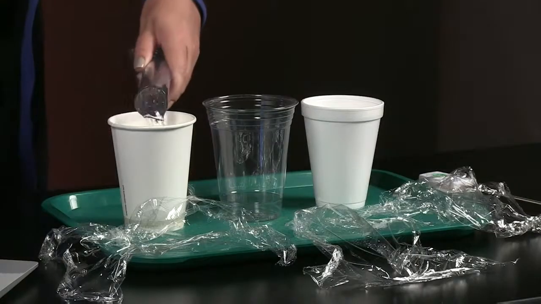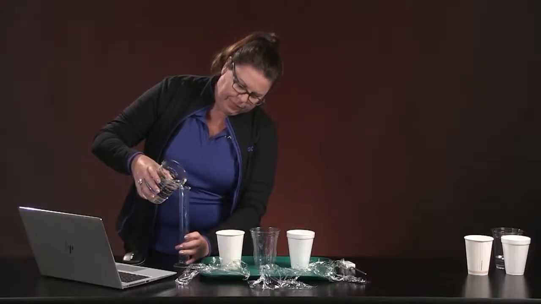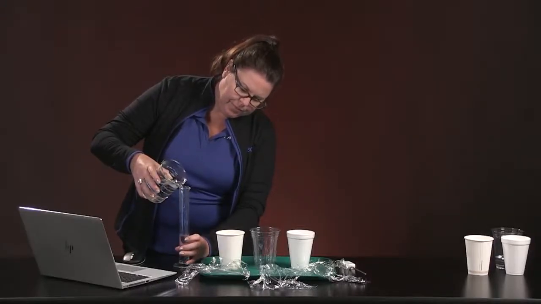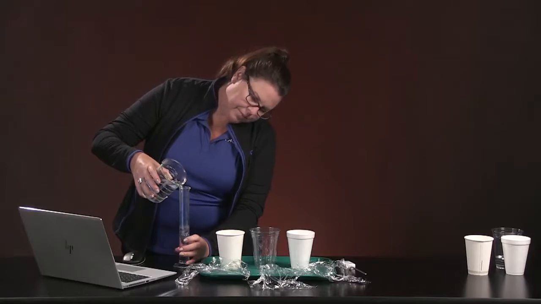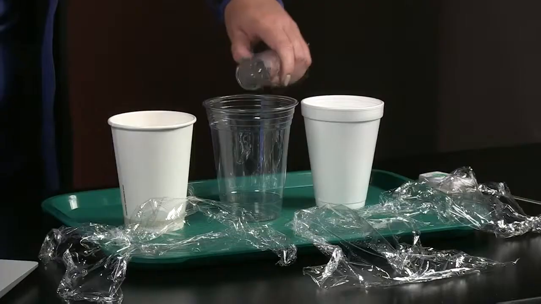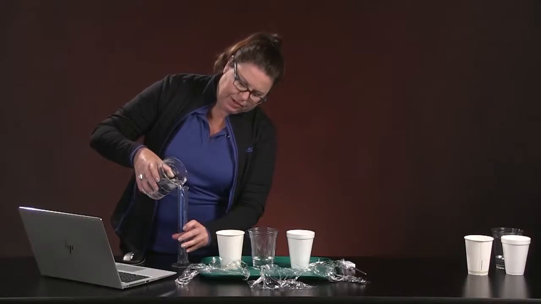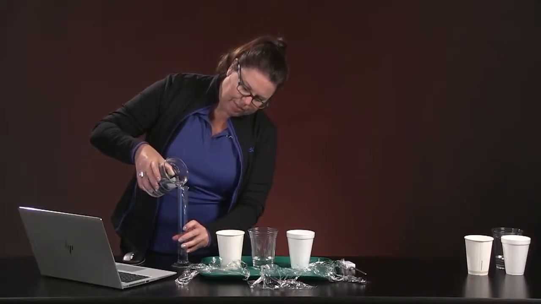Paper. A little bit more plastic, and lastly 100 milliliters of water into the styrofoam cup.